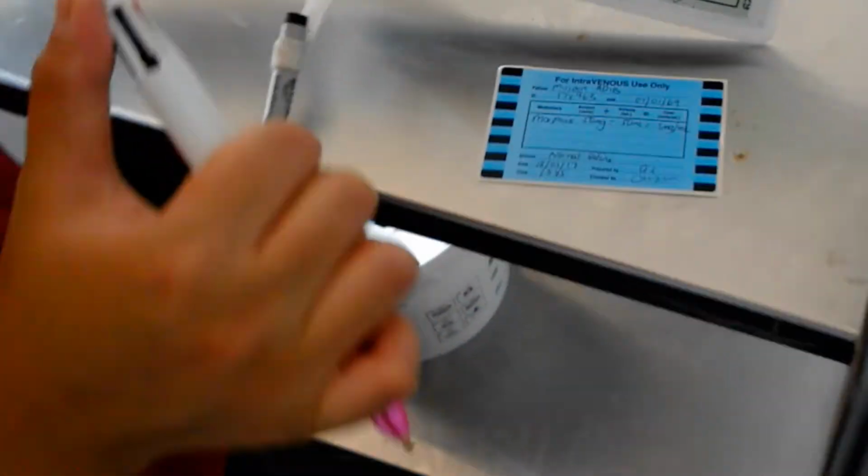And second nurse, can you please sign this with me? Thank you. So I'll attach this to the medication. So my fluid additive label is all done.